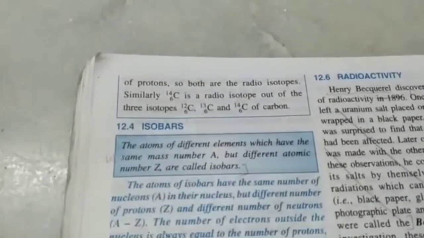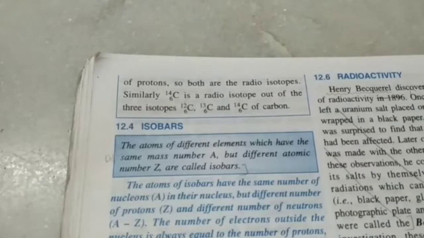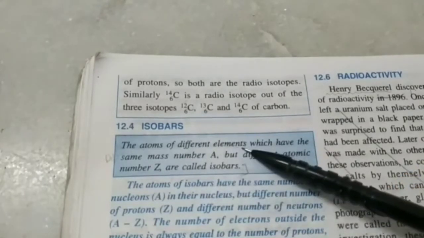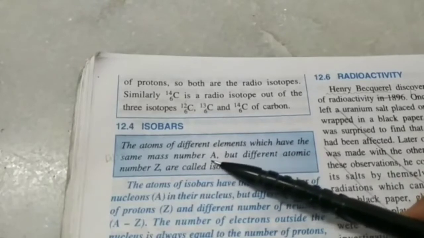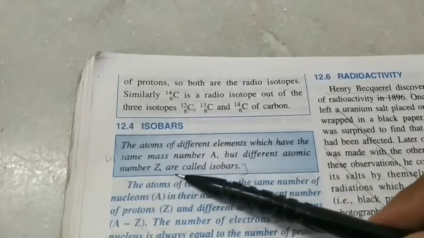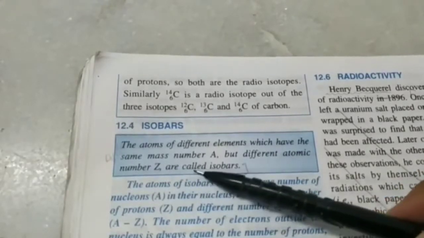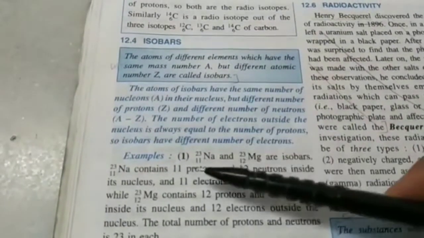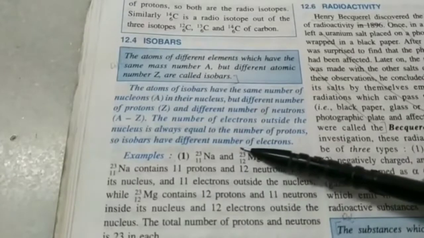Next, we have isobars. Isobars are places where isotopes can hang out. Well, actually, they are atoms of different elements which have the same mass number but different atomic number. So it's like the inverse of isotopes. An example is sodium and magnesium. They have the same mass number, 23 and 23, but atomic numbers are different, 11 and 12.